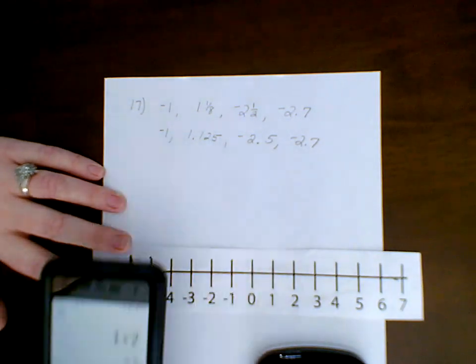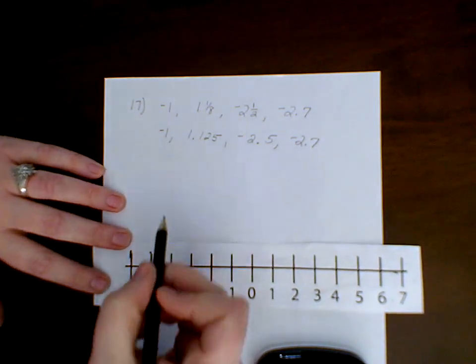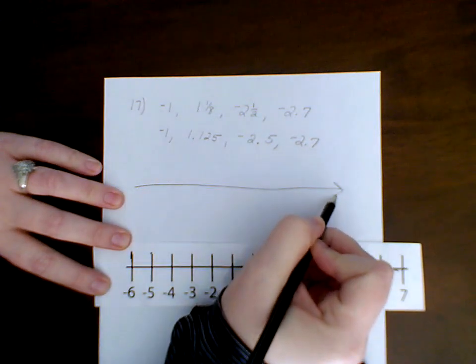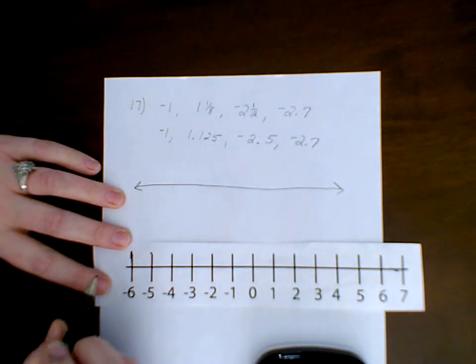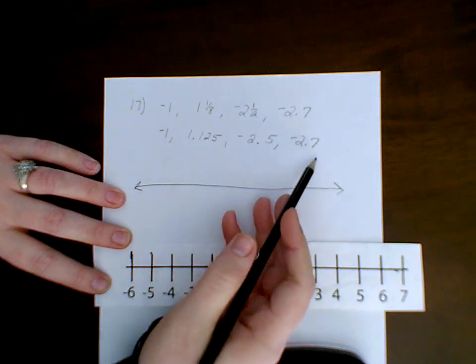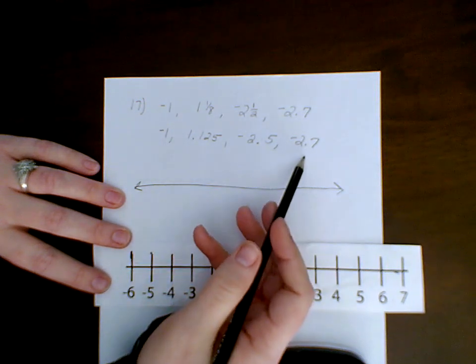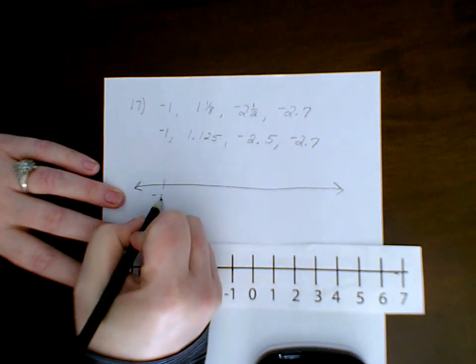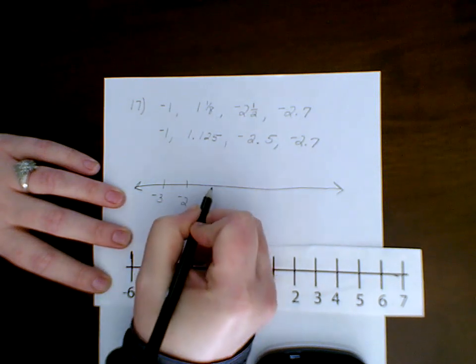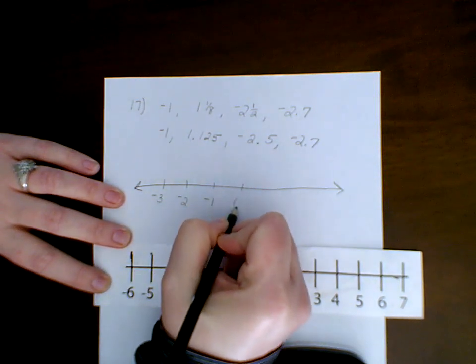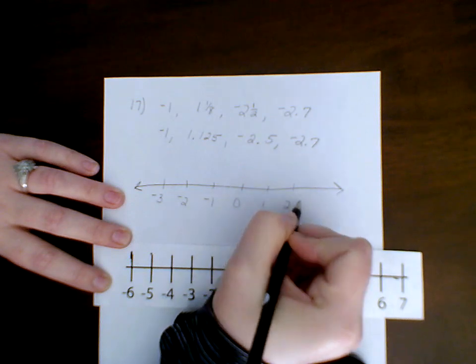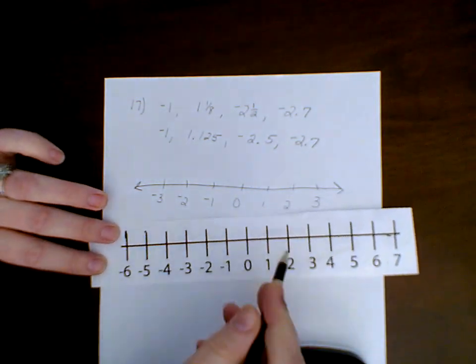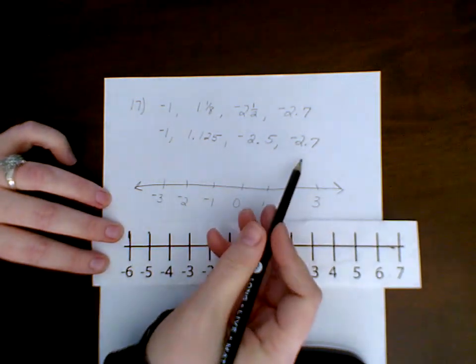Okay, then if I don't have a number line at home, I'm just going to make myself one. So I notice there's nothing really bigger than 3. So I'm just going to do this. -3, -2, -1, 0, 1, 2, 3. I don't have to have all of this because I don't need all of it.